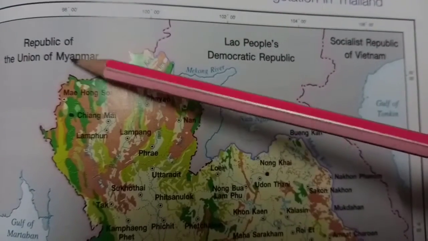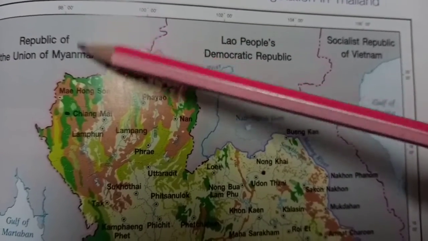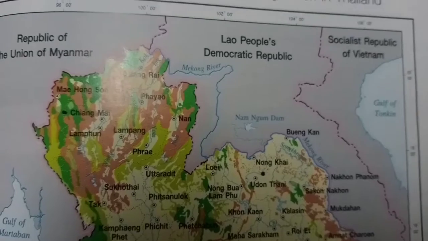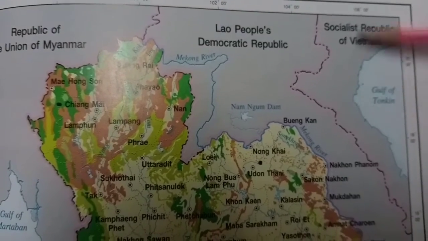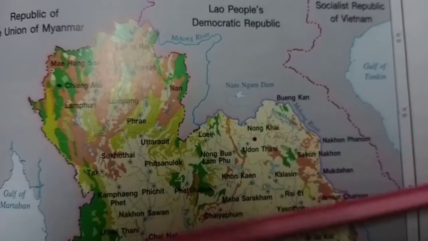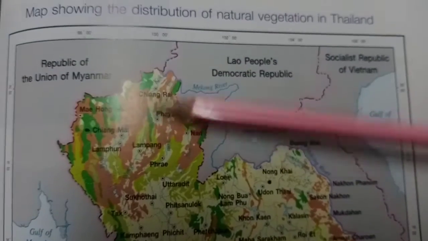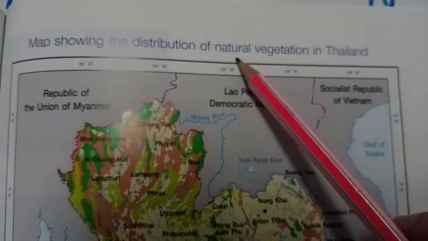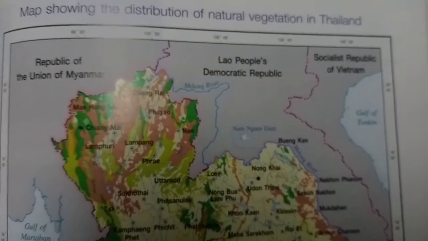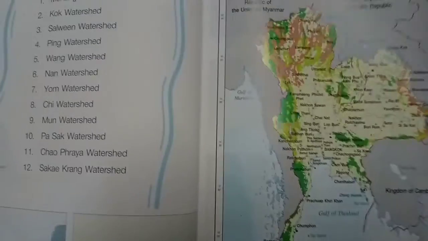And this one is already the Republic of Myanmar, this area. This one is in Laos, and this one is in Vietnam, and this is our part, Thailand. So this one is talking about natural vegetation in Thailand. It's very important that we know the vegetation in Thailand, so that we will know what is the richest area in Thailand for planting and trees.